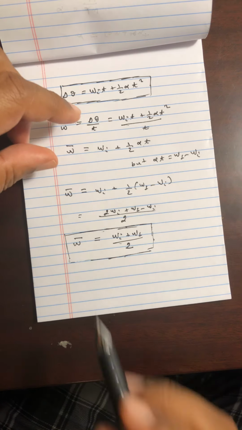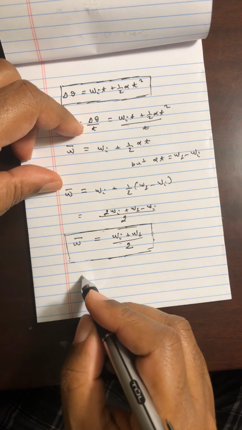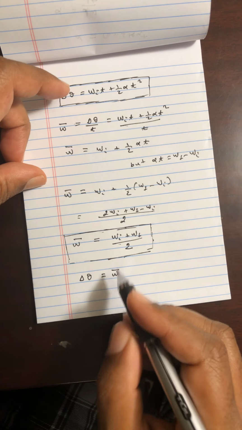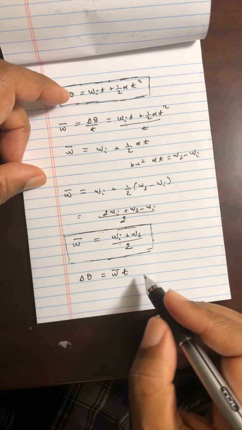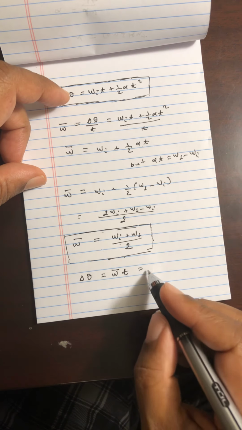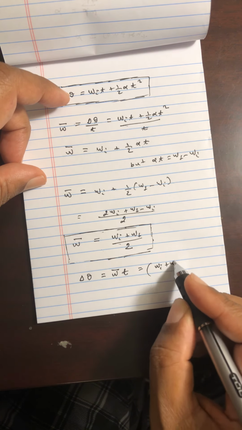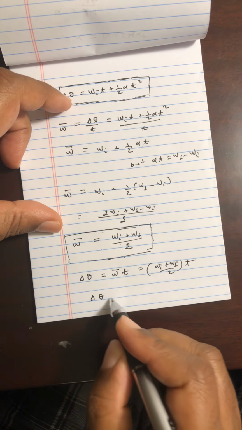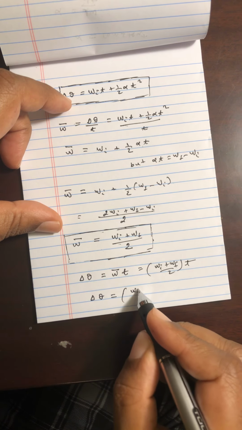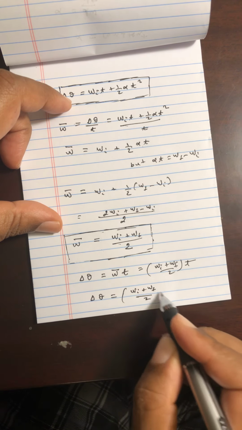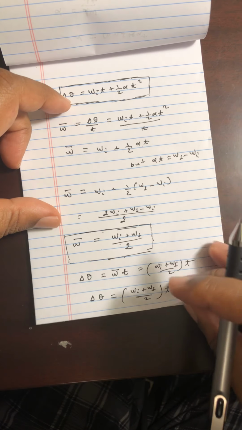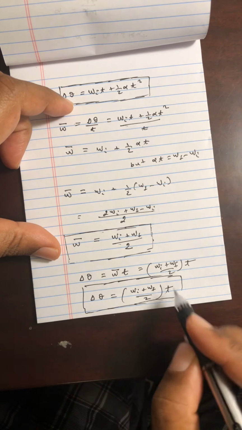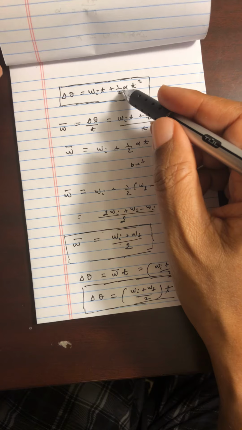Okay, now using this, let's get formulas for delta theta. You see, delta theta is average angular velocity times time. And then we replace this for average angular velocity. We get omega I plus omega f over 2 times t. Okay, so we have another equation over here. Delta theta equals omega initial plus omega final over 2 times t. Okay, so we can put that in a box. That's the third equation we can use. But remember, only the first two equations are independent.